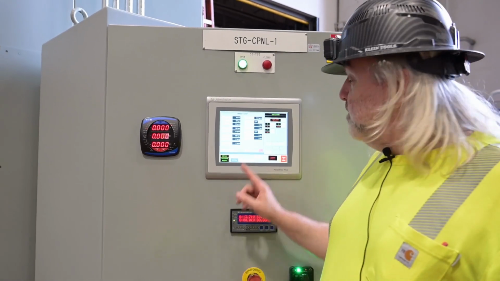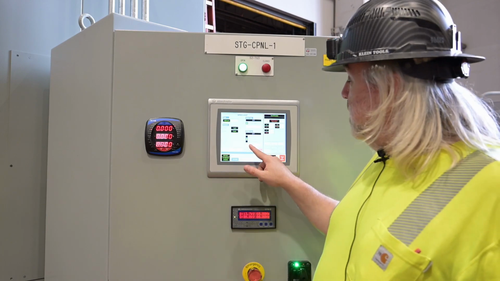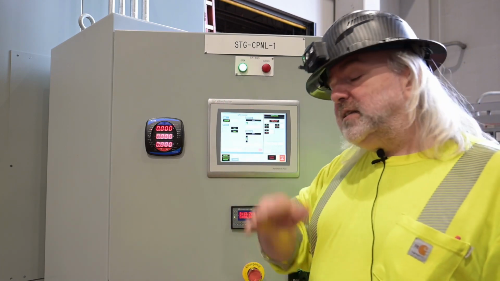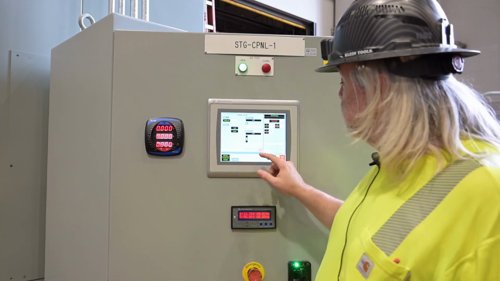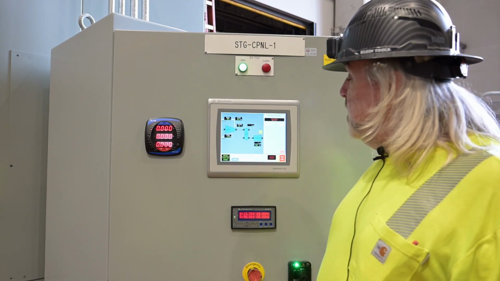If it does not trip, you can cancel that overspeed and then determine the failure. So again, start, it'll perform the test automatically. Stop cancels the test and the speed goes back to rated. Control loops. Again, we've already gone over the control station.